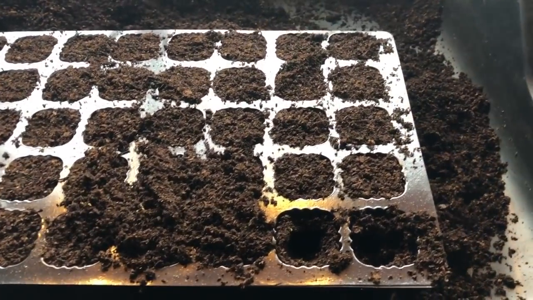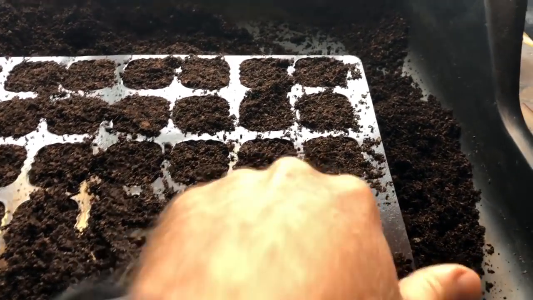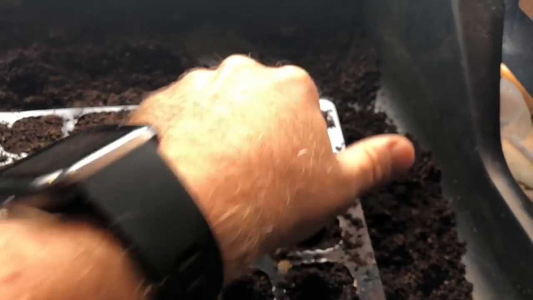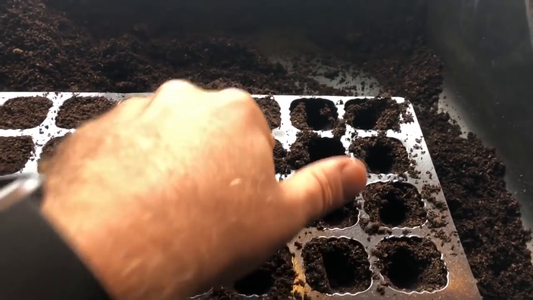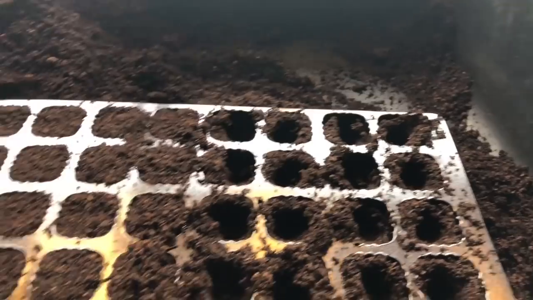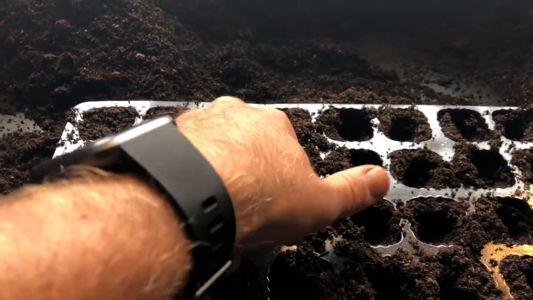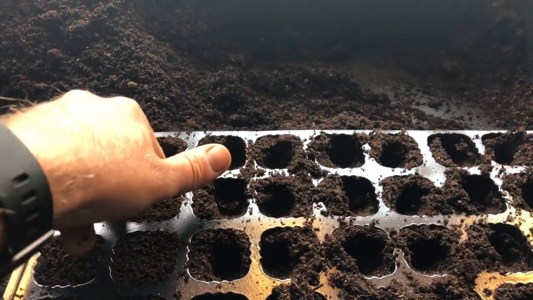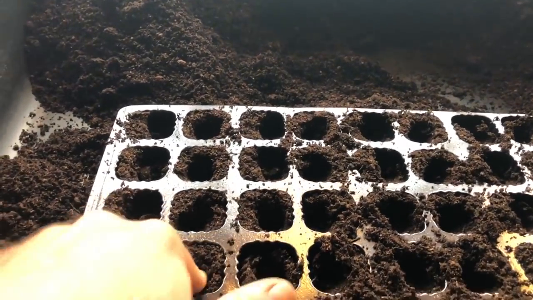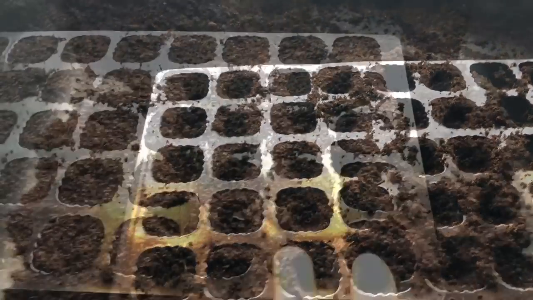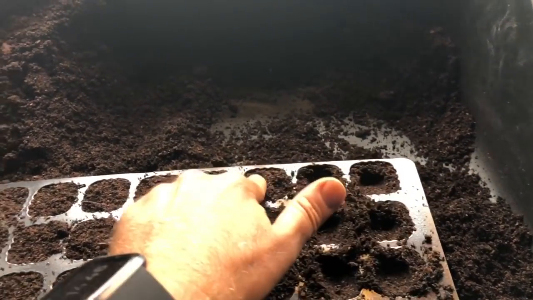Whilst I don't firm down the compost for anything that I'm going to prick out, I do firm it down for anything that is going to stay in the modules until it's planted out. And so this is a tray for spring onions, and I'm giving it a good firm down because one of the things with spring onions, and I've just refilled the tray, is that they have very small root systems.